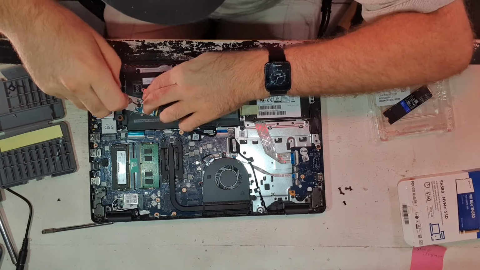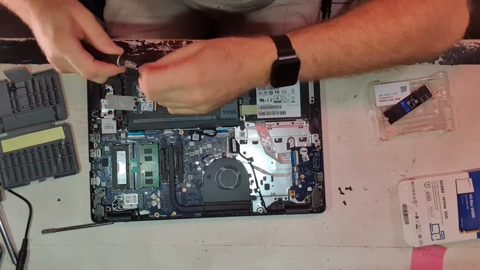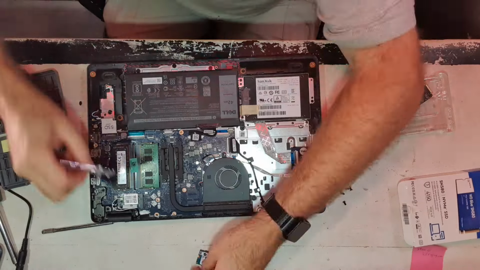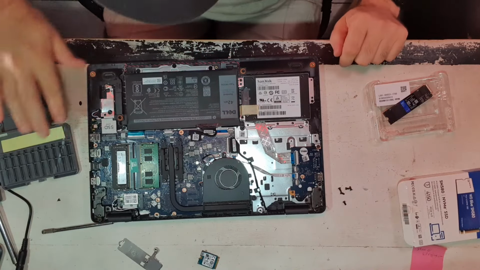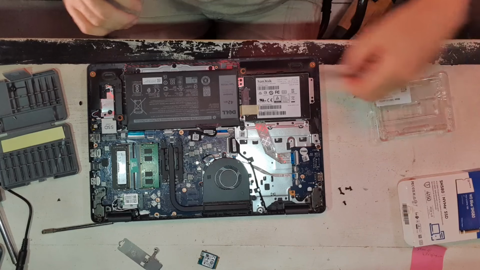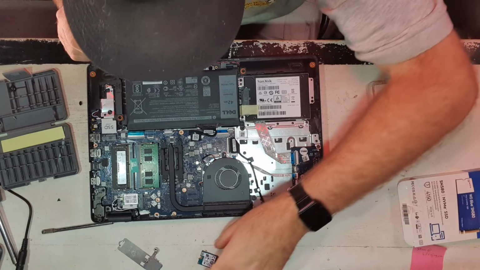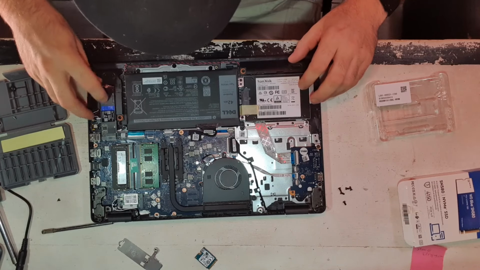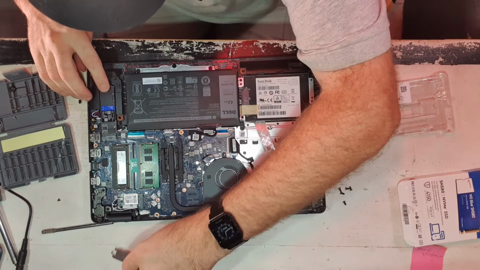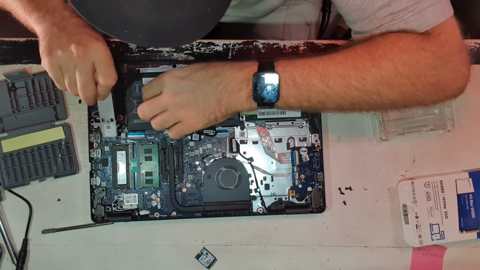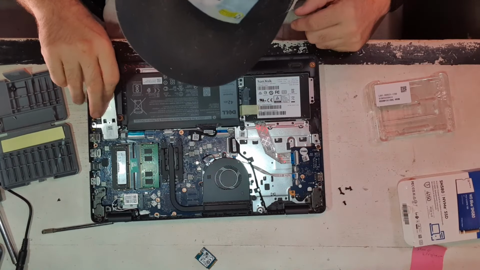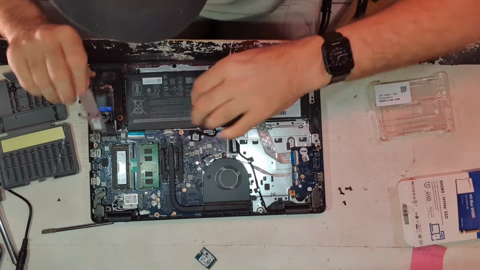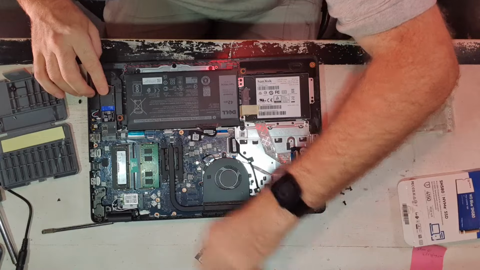I don't even know if we necessarily need that cover there. I'm going to see if that cover actually gets in the way or if it's going to be good. So what I don't want it to do, yeah, that cover's not going to work, so we're just going to run it without the cover.